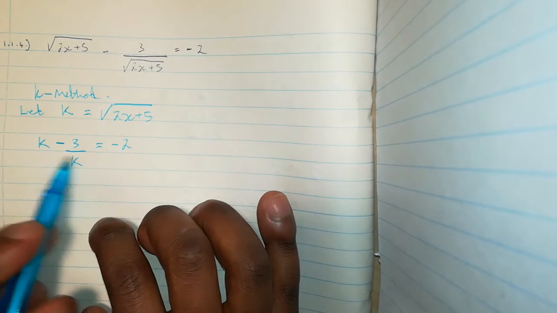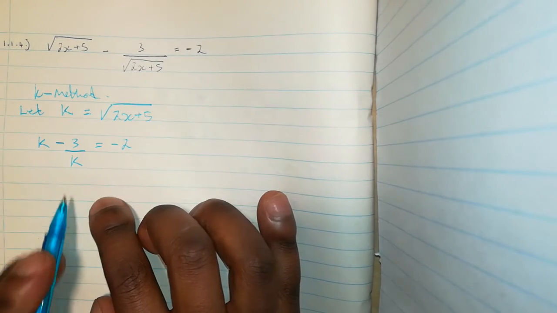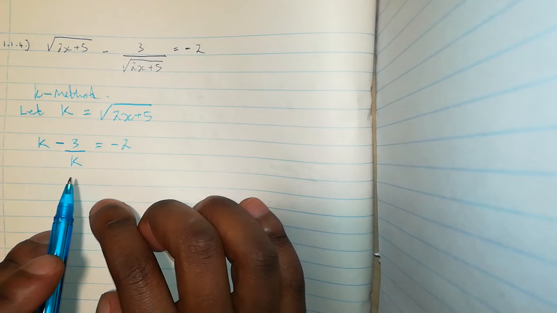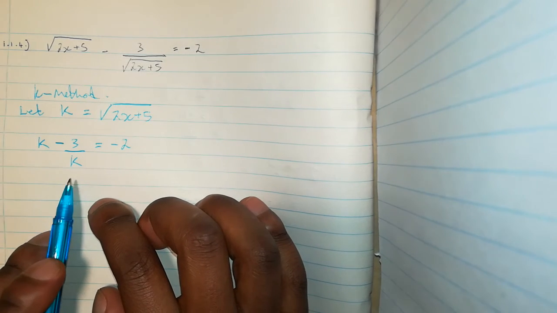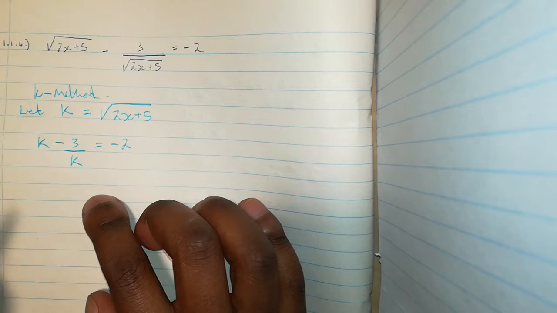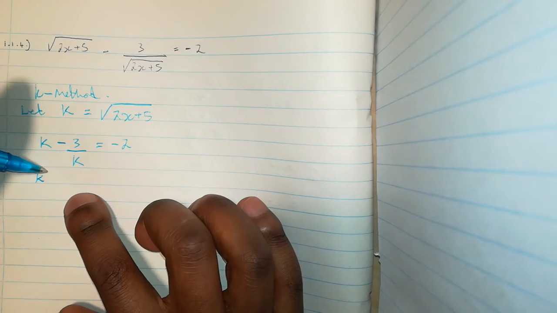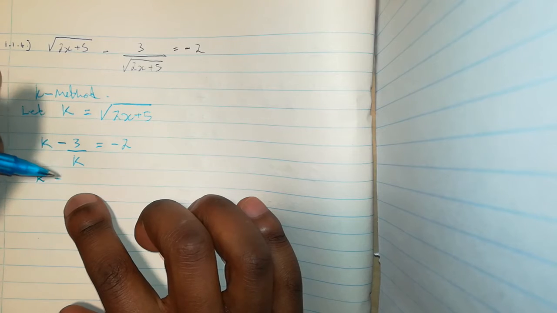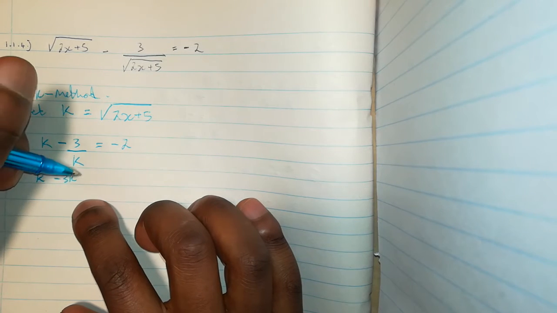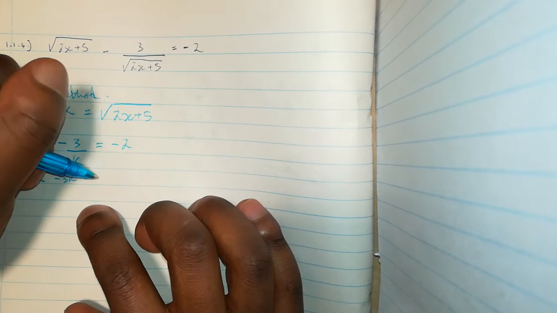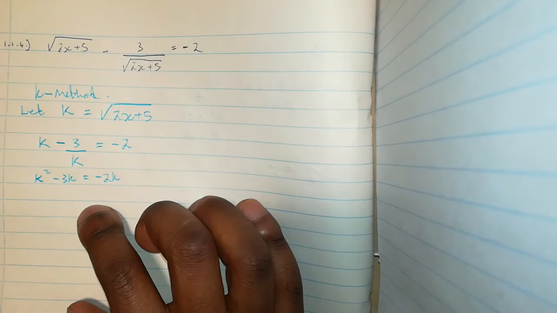Now what you do is you multiply each term by k, because when you're solving for x, you don't want fractions. We do not love fractions when we solving. So this will become k squared minus 3k is equals to negative 2k.